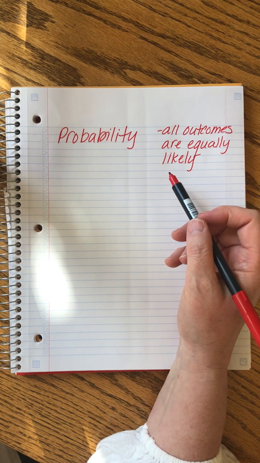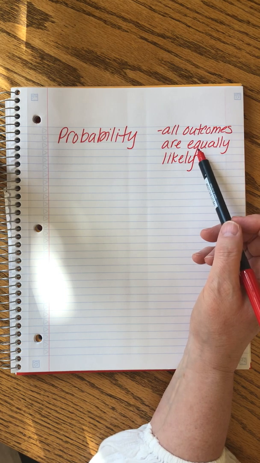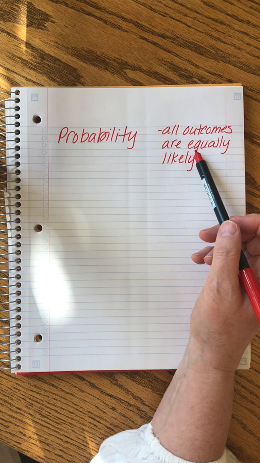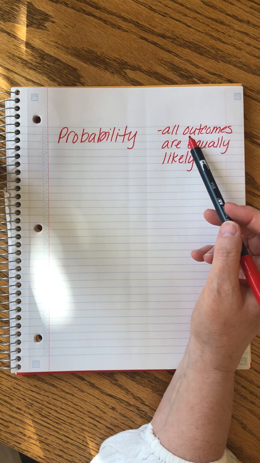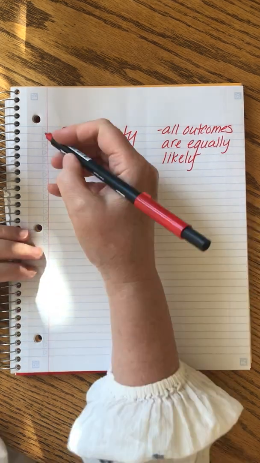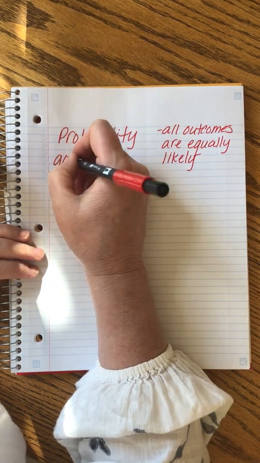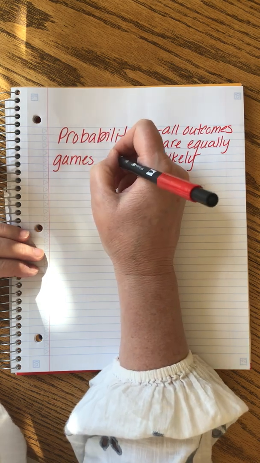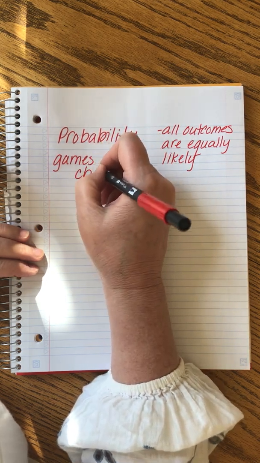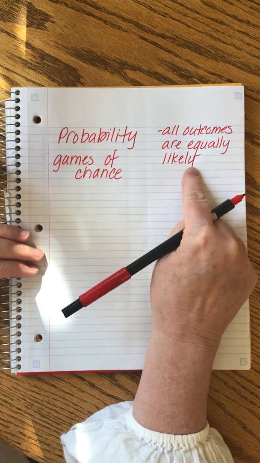So for example, when I flip a coin, it is absolutely equally likely that I will get heads versus tails, as long as it's not some trick coin that I bought in a magic shop that is weighted to always land on heads or something. So real life is not like that, right? Real life is a little more unpredictable, but games of chance give us this perfect world where outcomes are equally likely.